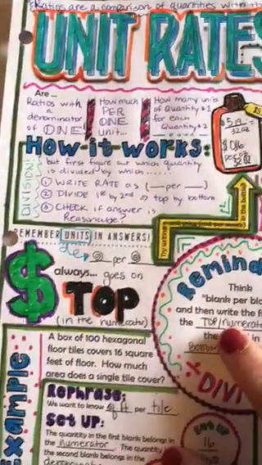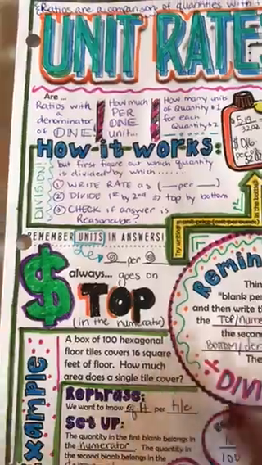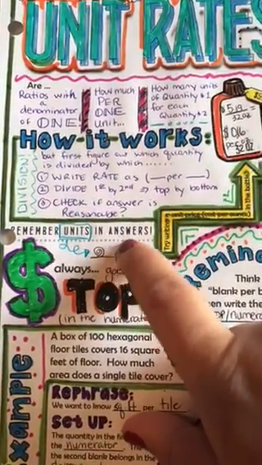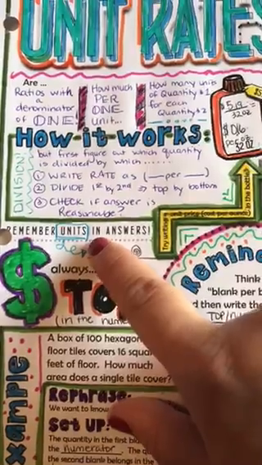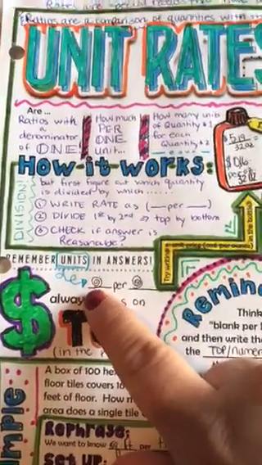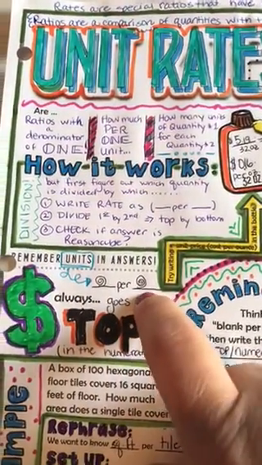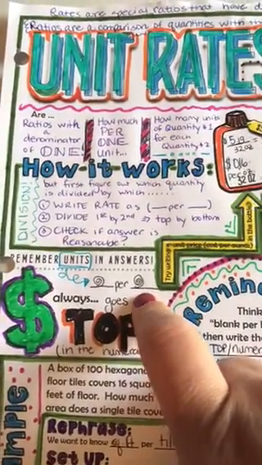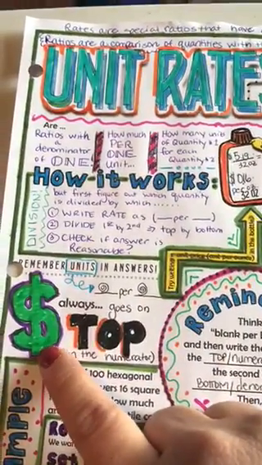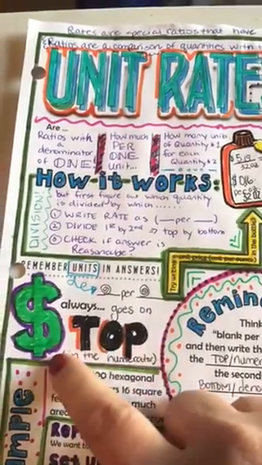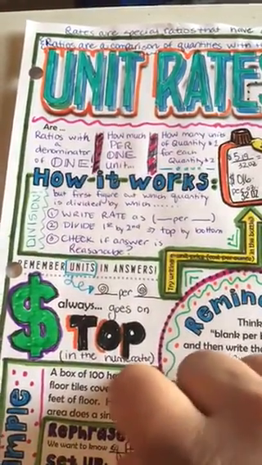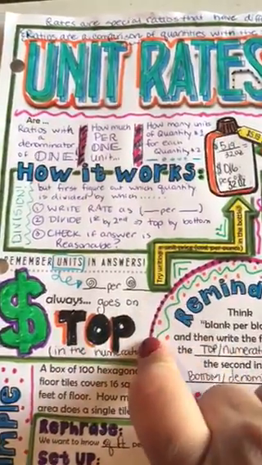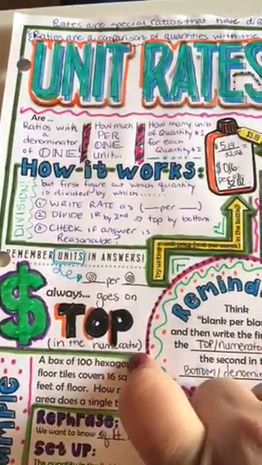All right, so a couple of things to remember. When we are writing rates and unit rates, the units have to be in the answers. Blank per blank. It's super important because the numbers don't mean anything without the unit. And one hint is that money always goes on top in the numerator. So we'll always have dollars per pound, dollars per box, dollars per ounce.